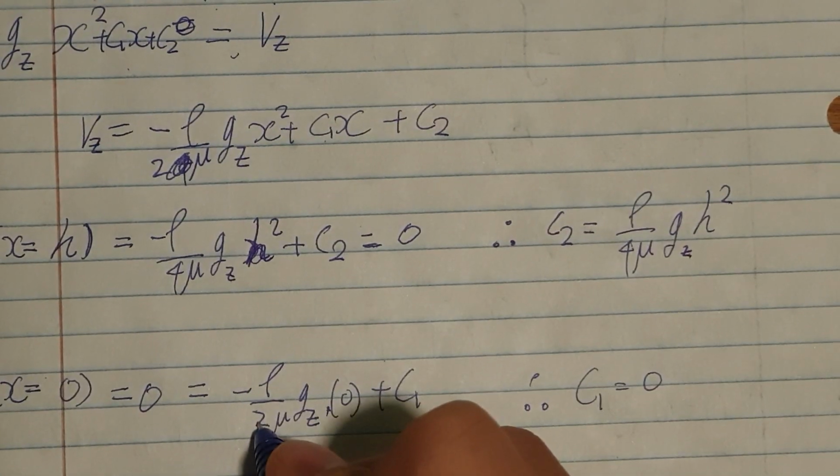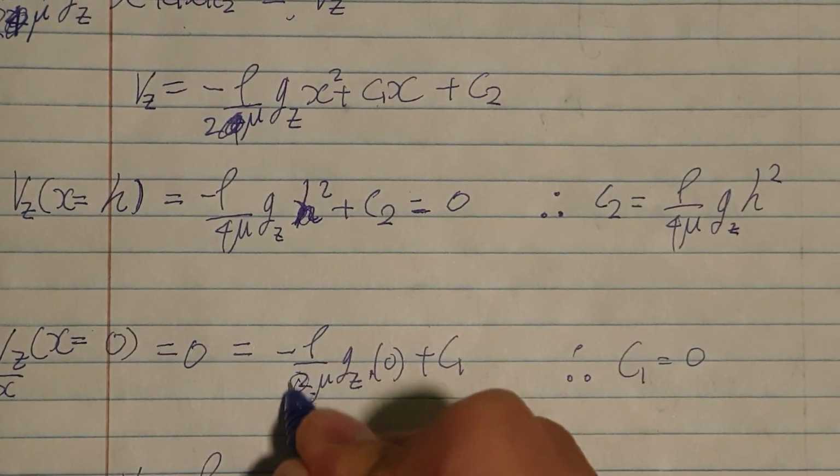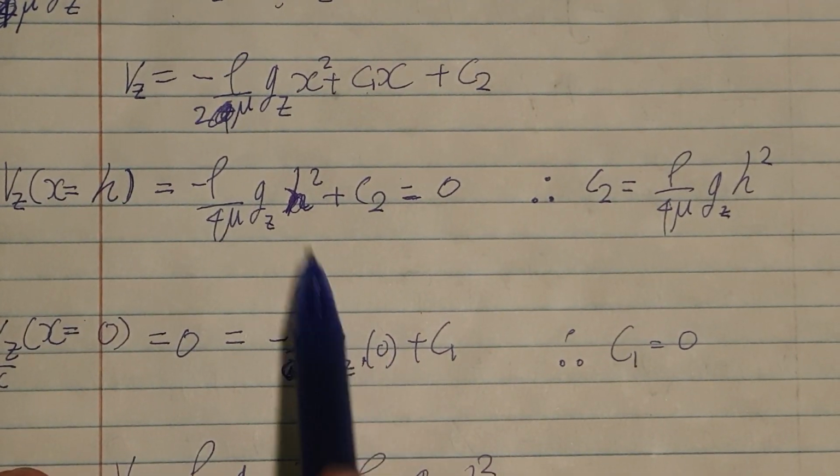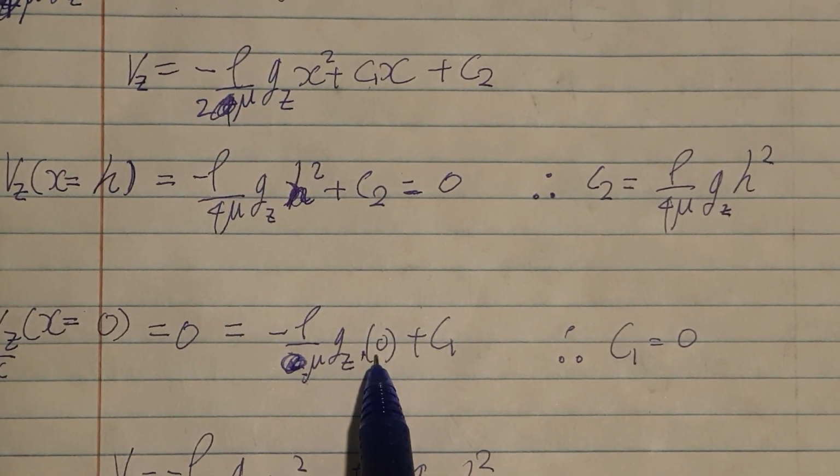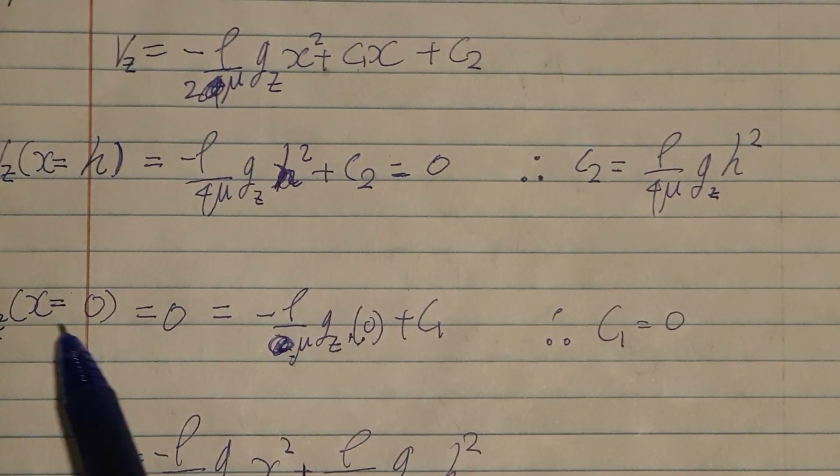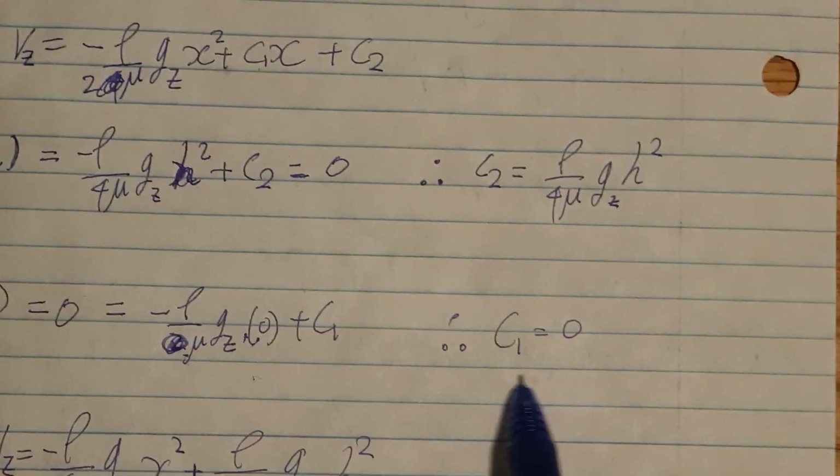So there should be no 2, actually. So when x is equal to 0, this whole value is equal to 0. So we know c1 is equal to 0.